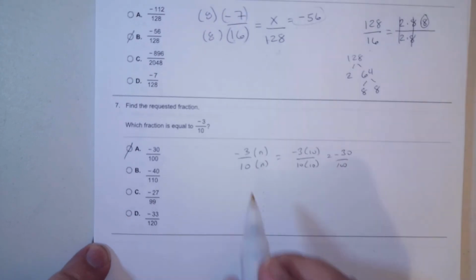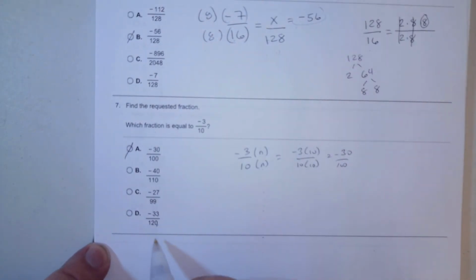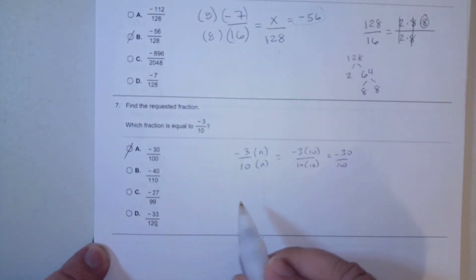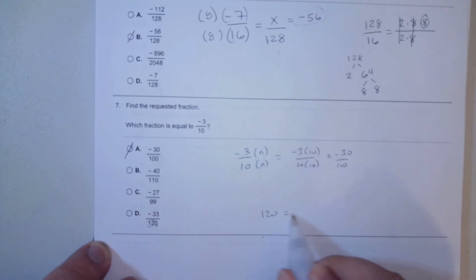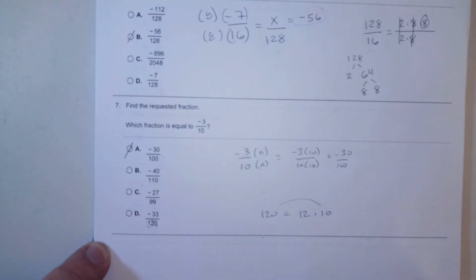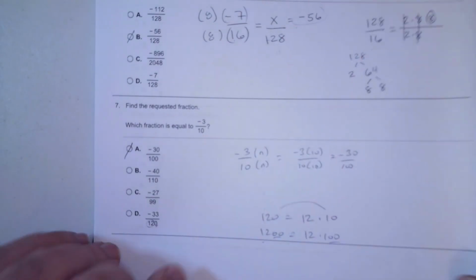Right. It's easy to divide by 10. If it ends in a 0, then 120 is 12 times 10, because there's 1 zero. If we had 2 zeros, it would be 12 times 100, because there's 2 zeros. So in this one, it's A.